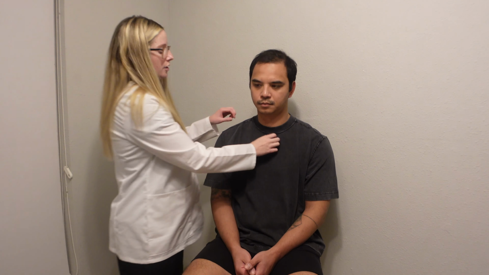Moving on to the head, ears, eyes, nose, and throat part of the assessment. The first thing that we're going to look for is cranial nerves 3, 4, and 6. So cranial nerve 3 is going to look at PERRLA to see if the eyes are equal and reactive to light and to accommodation. So to do that, I'm going to take my pen light, and then I am just going to have the patient look straight ahead and then shine the light into it to see if the pupils constrict. And I will do that on both sides.